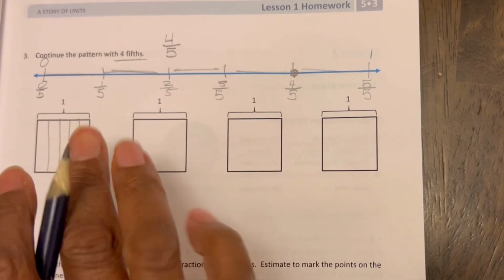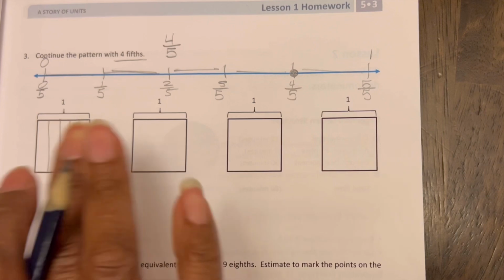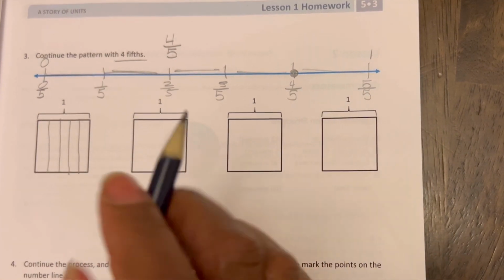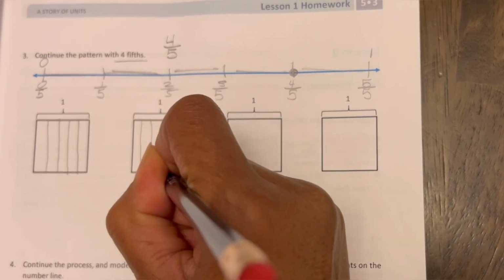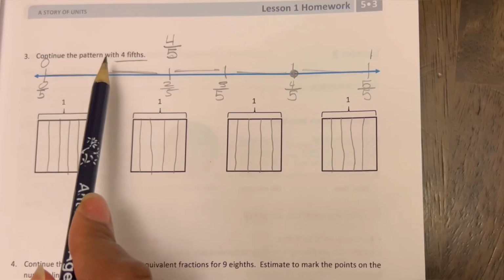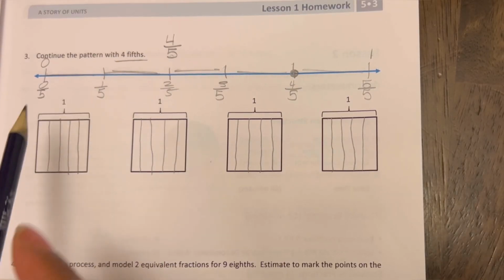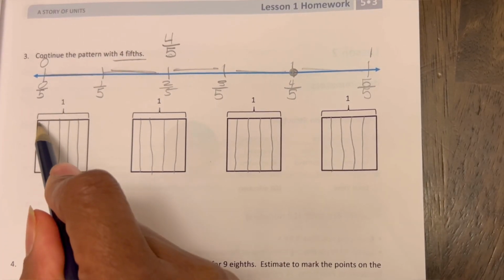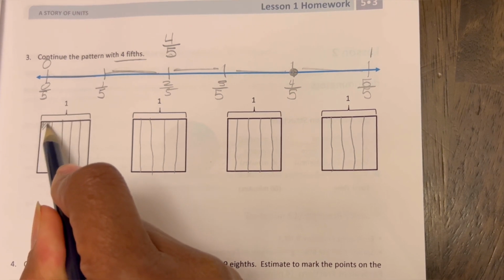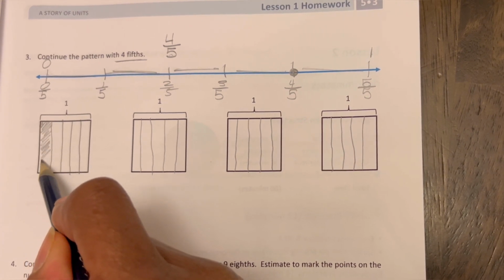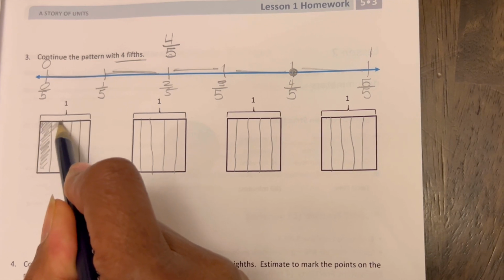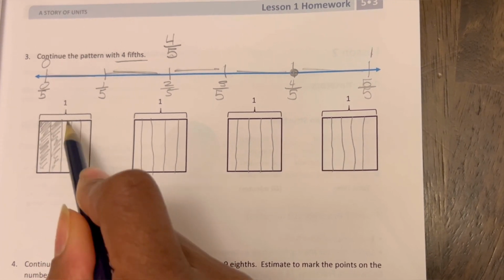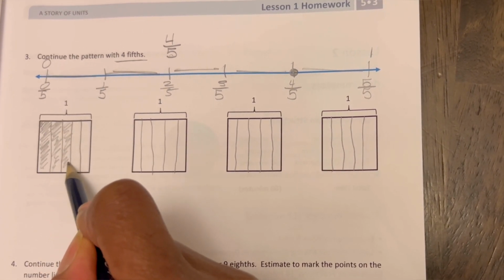And then same, you're just gonna repeat that for all of them. Put each one of these area models into fifths. Since we started with 4/5, we're gonna shade 4 out of 5. I'm gonna shade it at a slant, so when I draw my lines, they'll be a little bit more visible. So I'm gonna do 4/5 here, and you're gonna just repeat that for each of the area models.